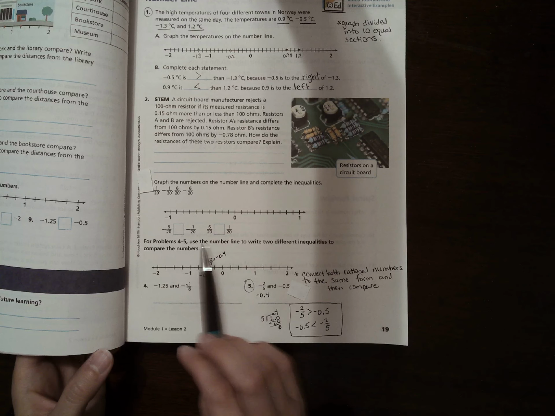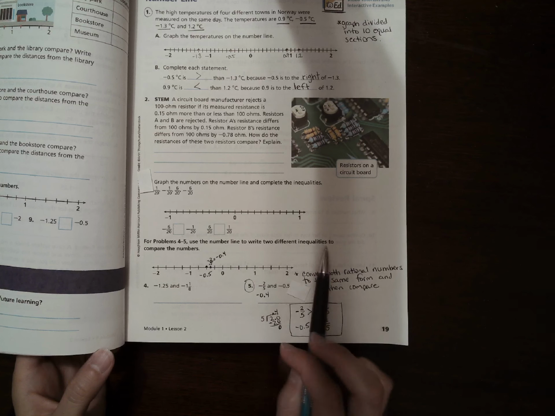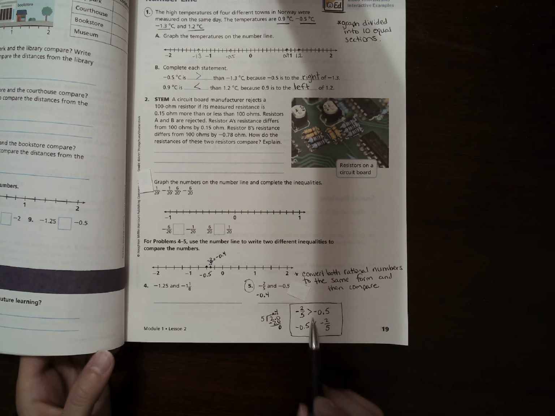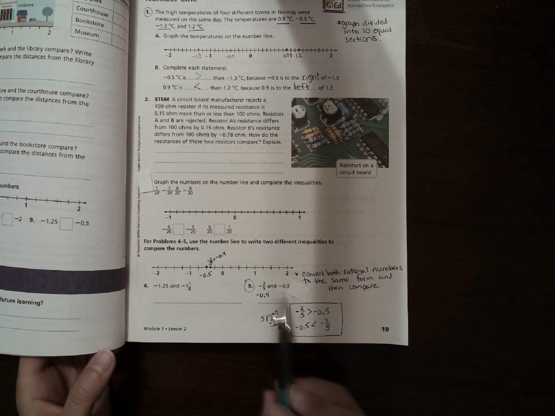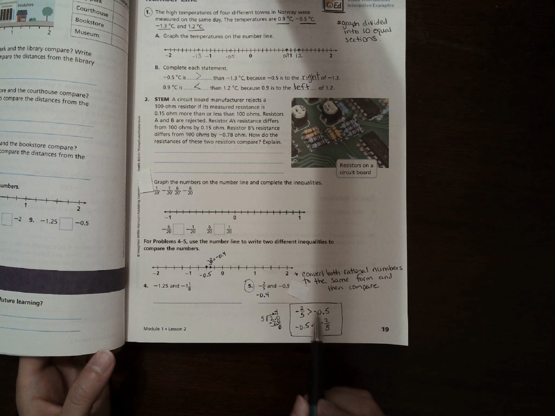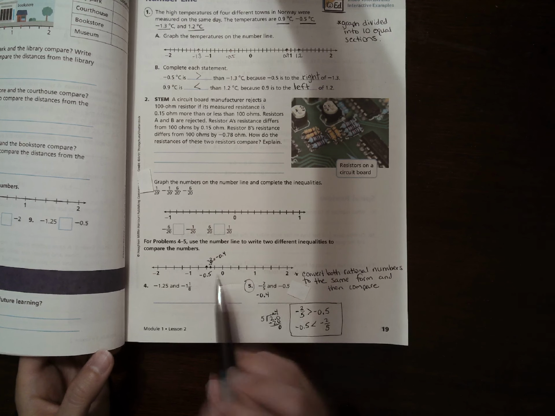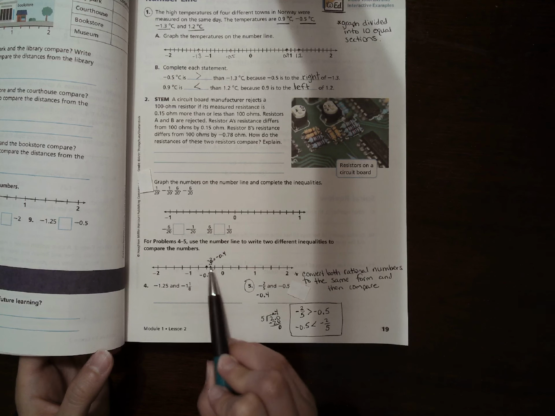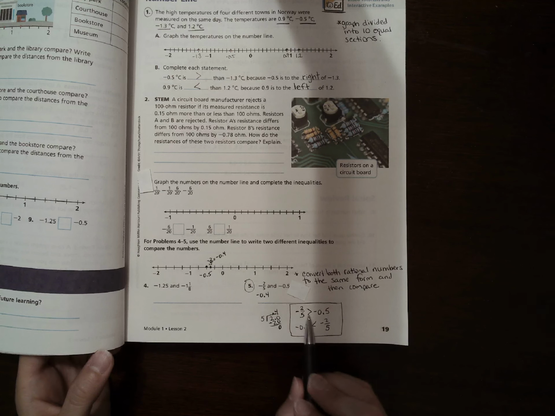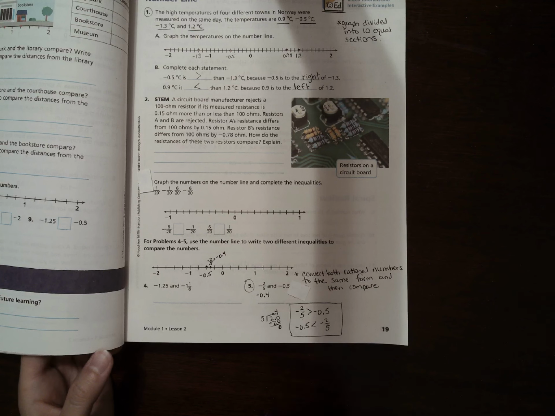Now it says use a number line to write two different inequalities to compare the numbers. So we're going to write two different inequalities. I started with negative 2/5 first. So negative 2/5 is greater than negative 5/10. The reason why it's greater than is because it is closer to 0 on the number line. It is further to the right. That is why negative 2/5 is greater than negative 5/10.